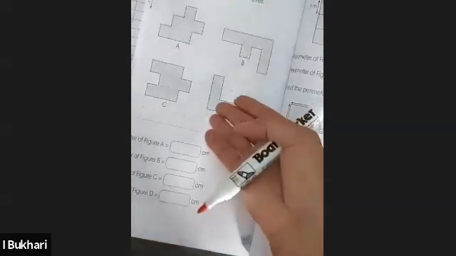So you should also appreciate that they might have the same perimeters, but their shapes are different. It is not necessary that if the shape is different, the perimeter would be different as well. Sometimes they have different shapes, but the same perimeter.